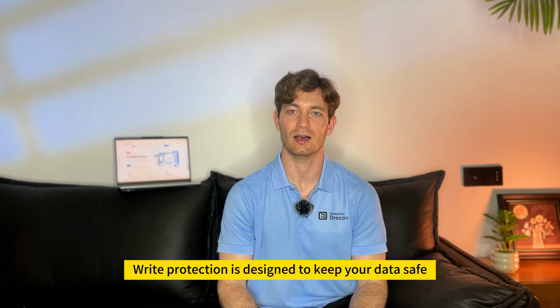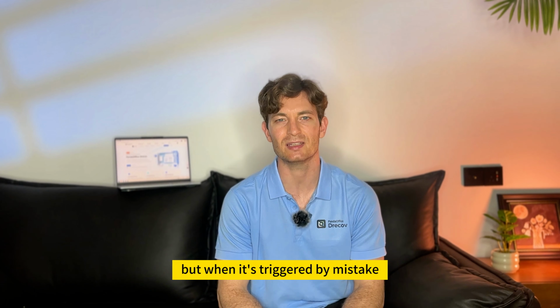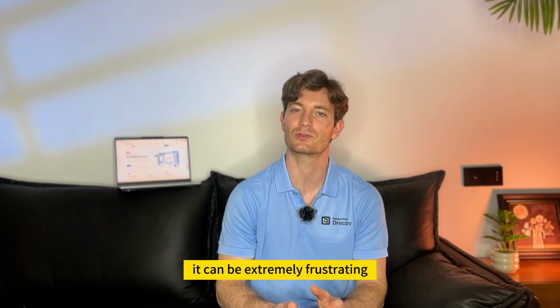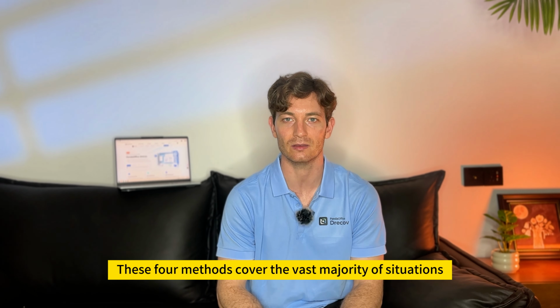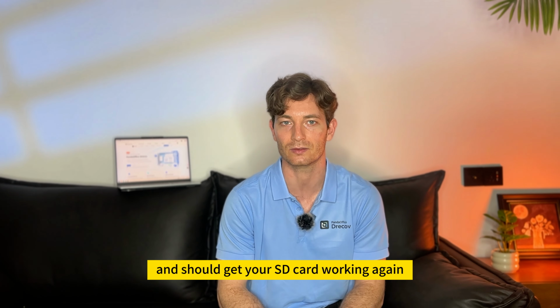Write protection is designed to keep your data safe, but when it's triggered by mistake, it can be extremely frustrating. These 4 methods cover the vast majority of situations and should get your SD card working again.